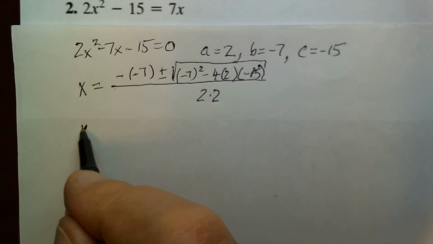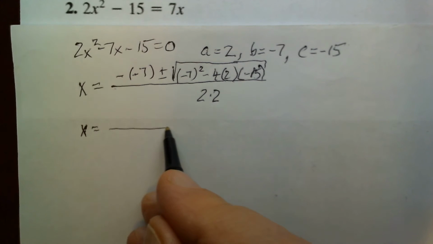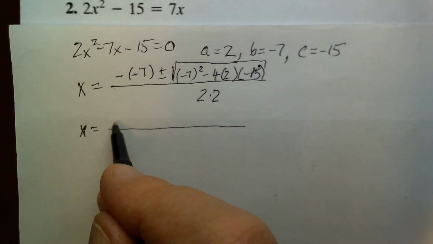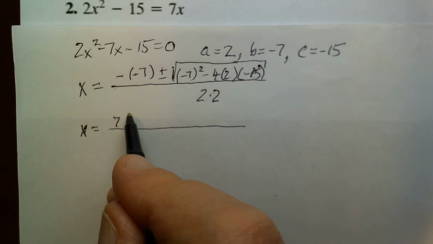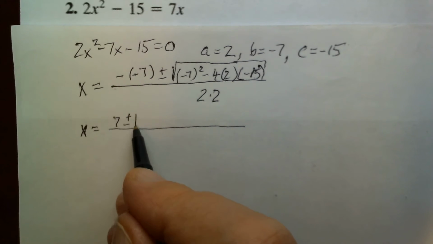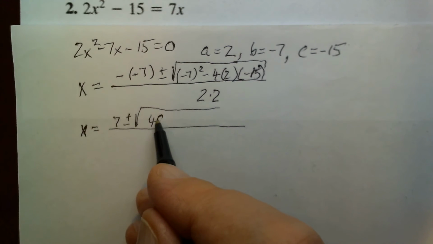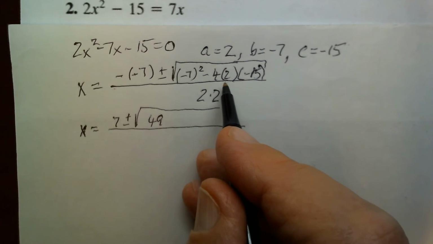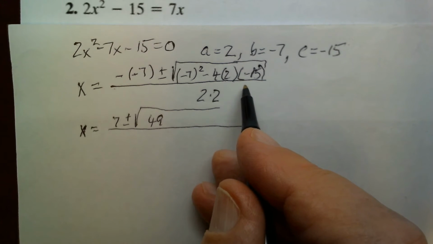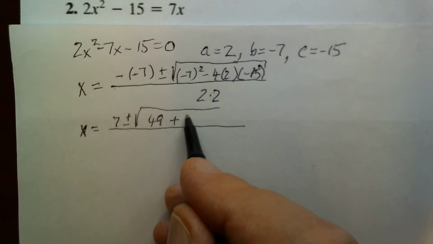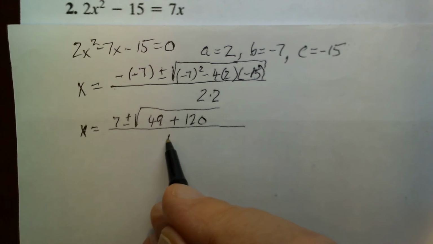So now let's simplify things. So x equals minus negative 7, of course, is 7, plus or minus the square root of minus 7 squared is 49, and minus 4 times 2 is 8, and minus 8 times minus 15 is 120, divided by 4.